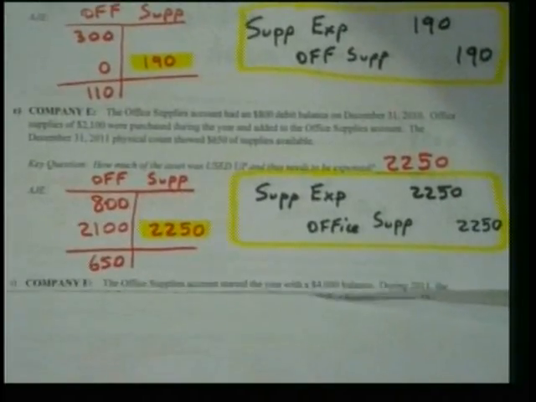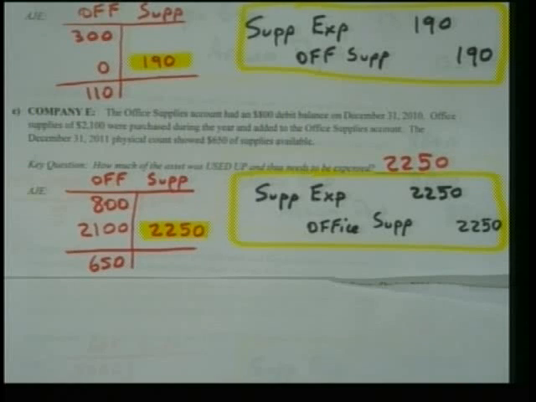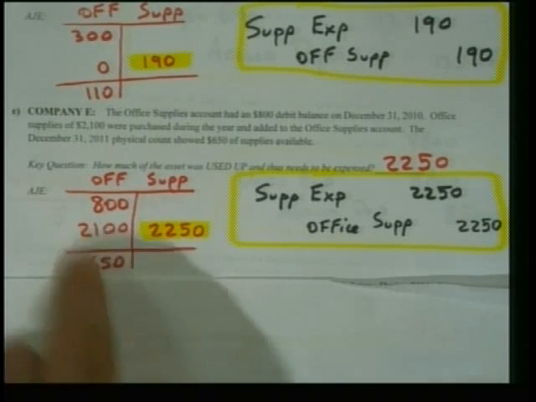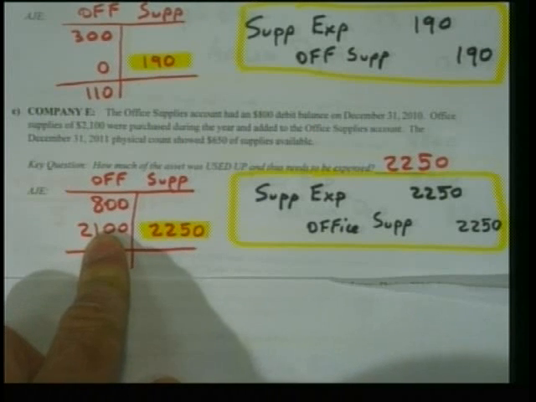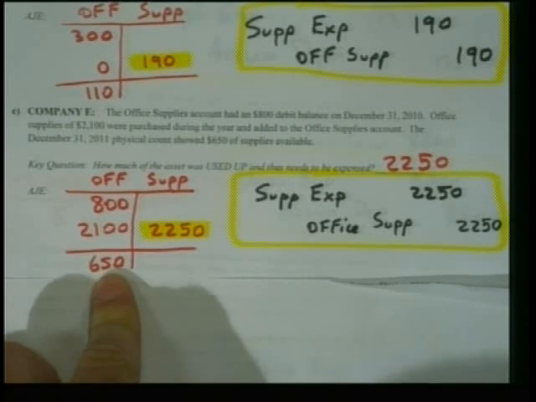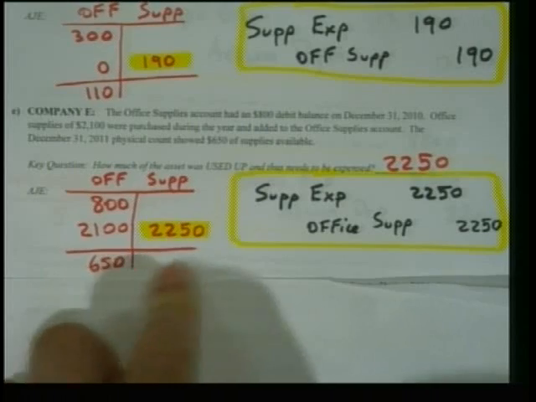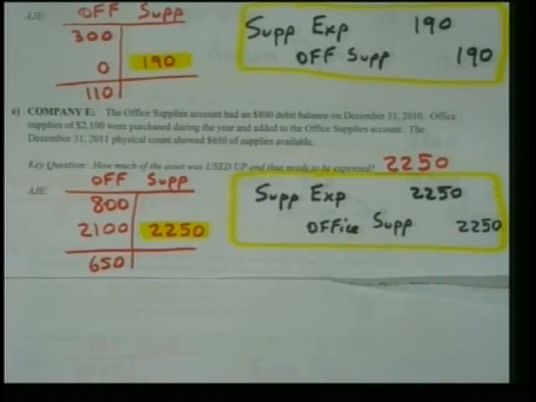Same situation for company E. They tell us that we started out with $800. We purchased $2,100 during the period. And then we did an inventory count. We found $650 remaining. Thus, we've used up $2,250. Cool?